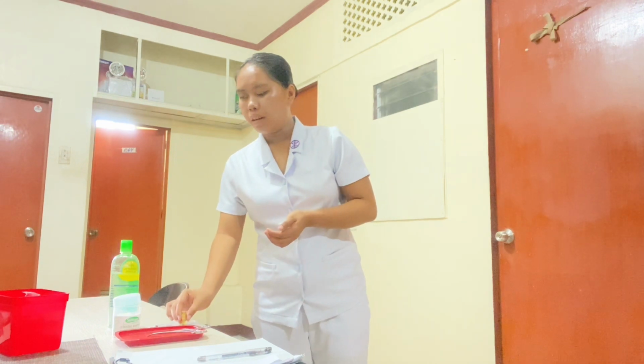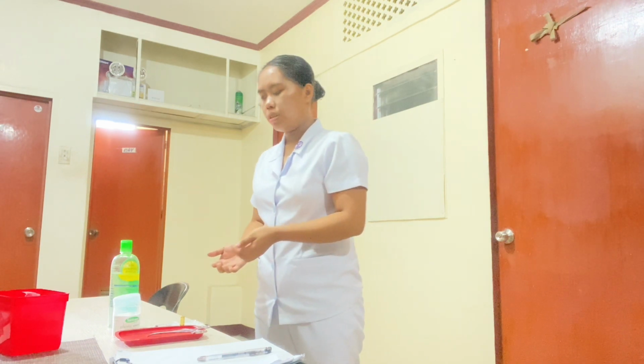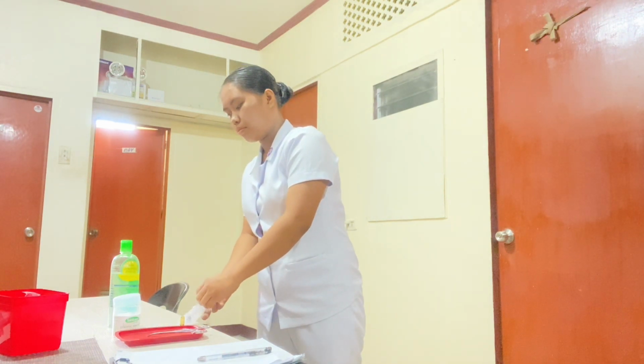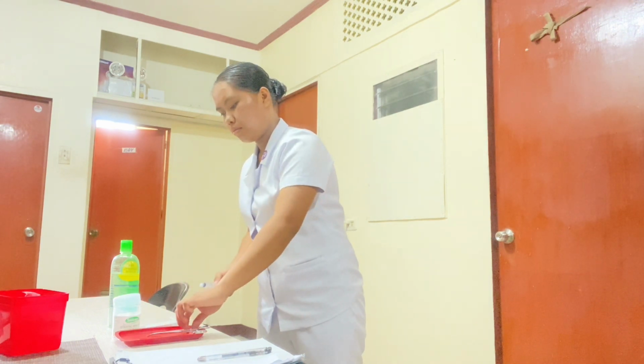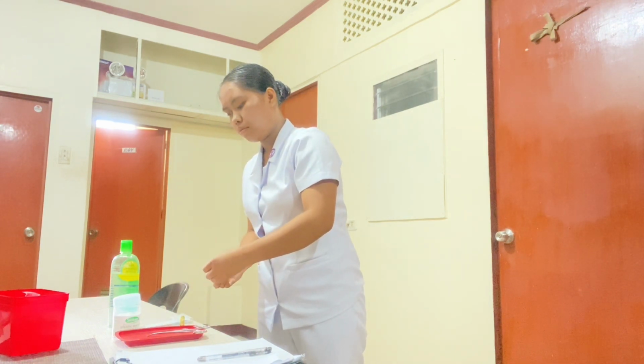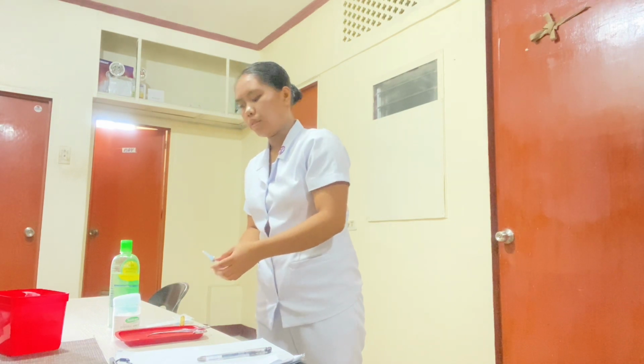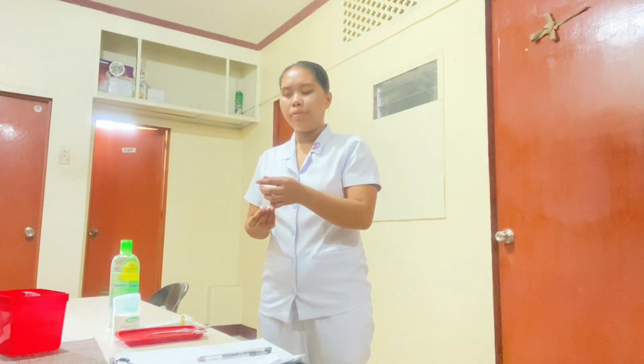And now, for the withdrawal of medication, place the ampule on a flat surface. Attach the filter needle to the syringe. Then remove the cap of the needle.